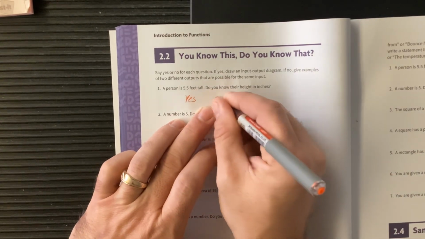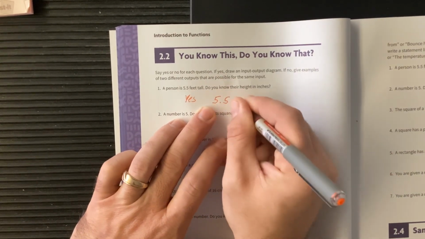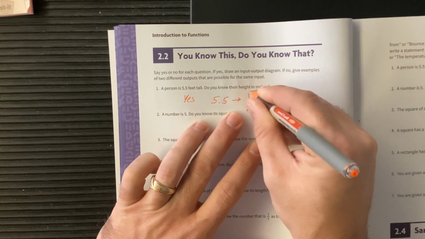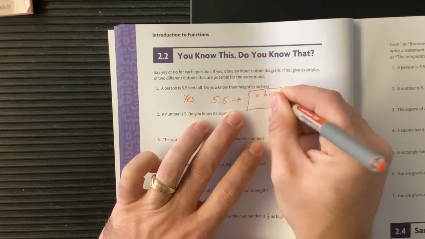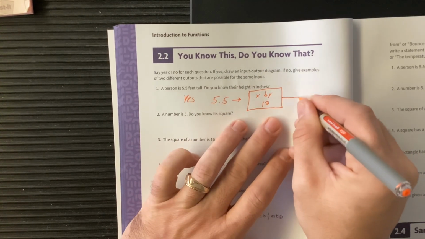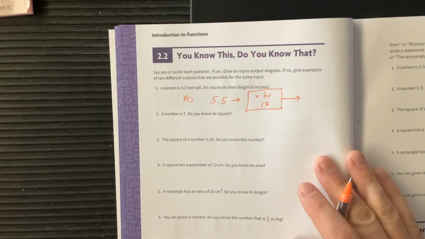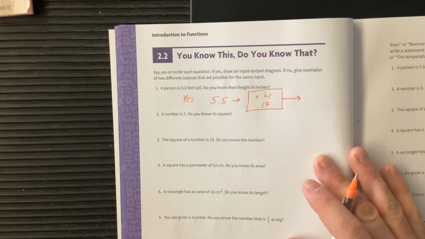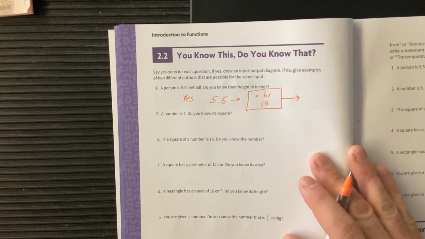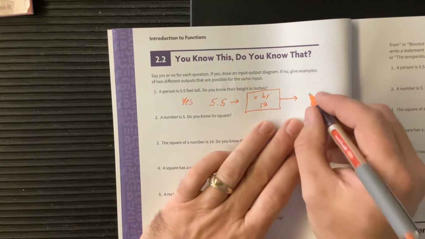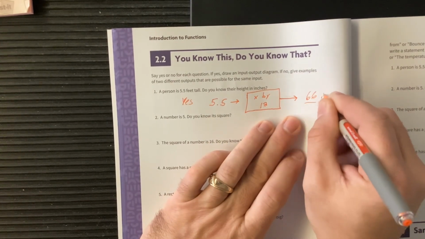Well, if you're 5.5 feet tall, you would have to multiply it by 12. And what do you get? Because we know there's 12 inches, of course, in a foot. 12 times 5 would be 60, and half of that should be 66 inches would be our answer.